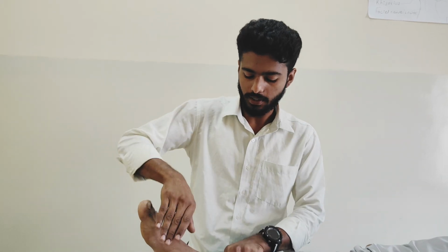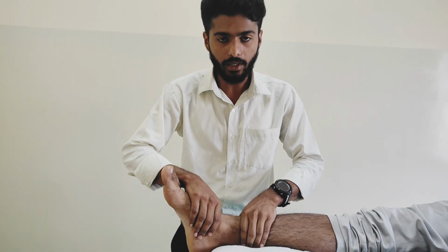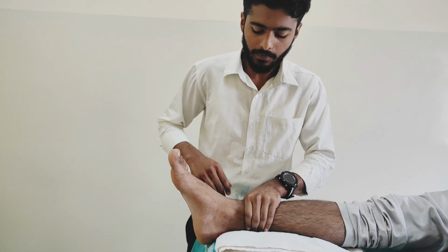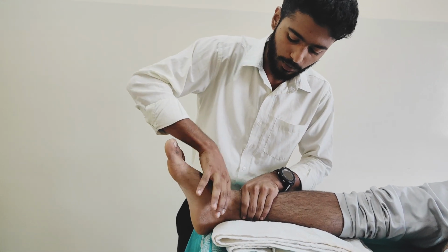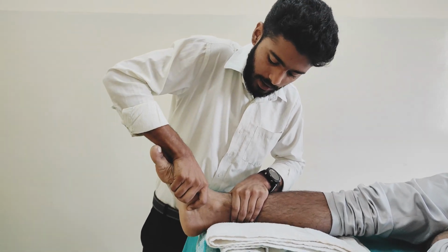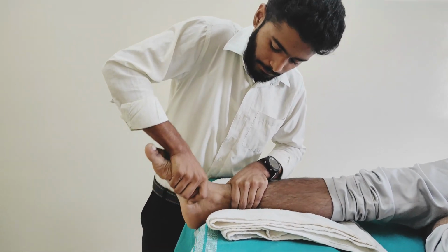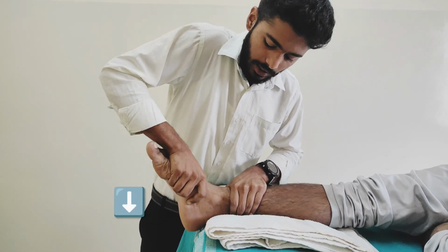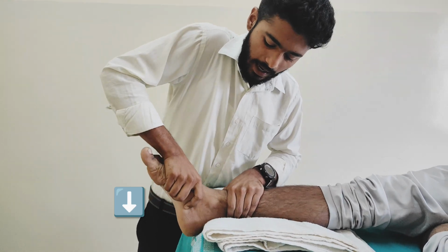Ankle joint mobilization posteriorly. For that we have to stabilize the lower end of the tibia and fibula, and the other hand should be below both malleoli. So first we have to give the distraction and then do the posterior glide of the ankle. This way we do the posterior glide, the posterior mobilization of the ankle joint.